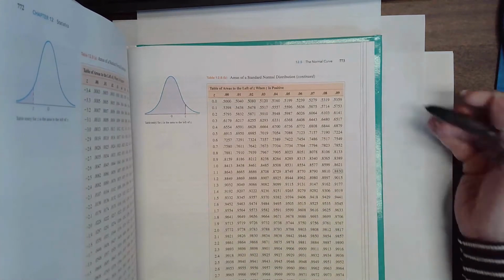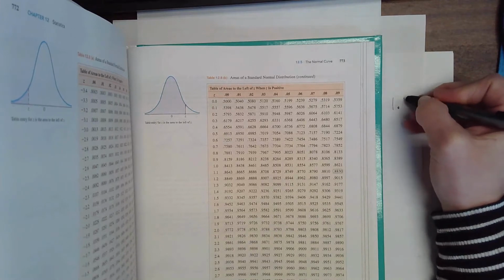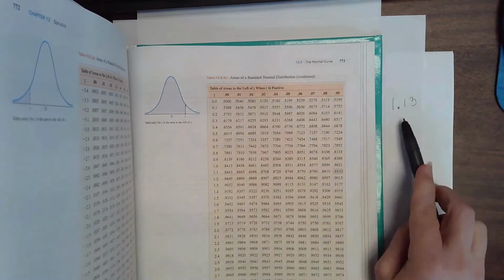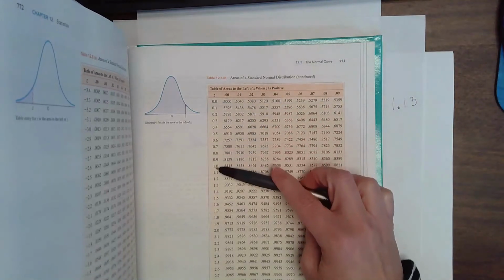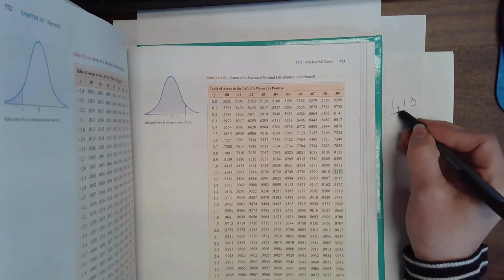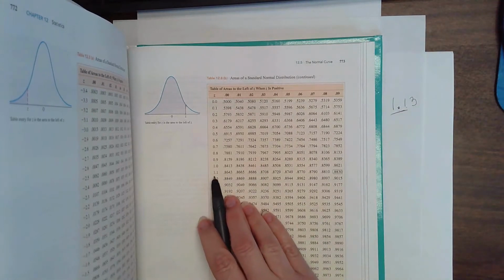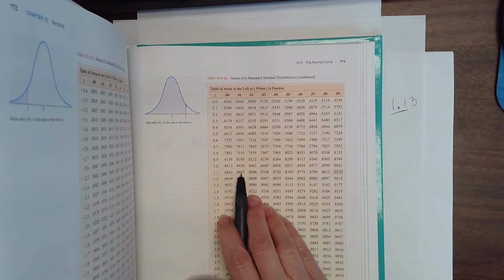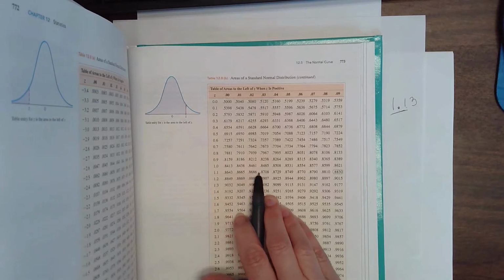If you were looking up the z-score of, let's say, 1.13, for example, that's positive, so we'd need the positive scale. You do the first two parts: the 1.1 would be down this left-hand side. 1.1, and then that's 1.10, and then 1.11, 1.12, 1.13.